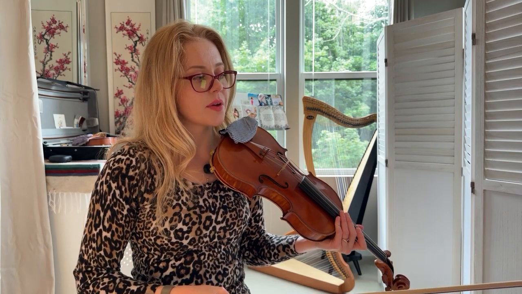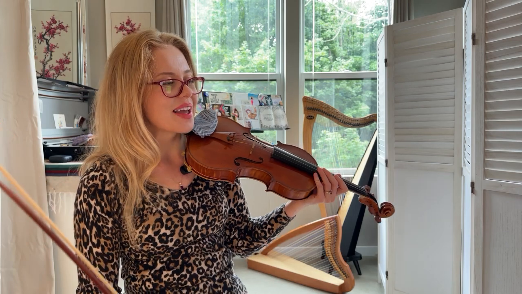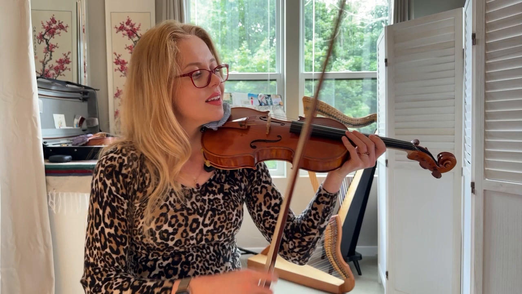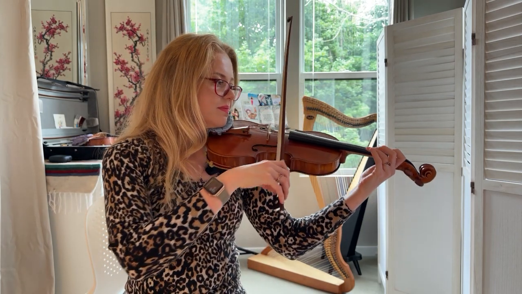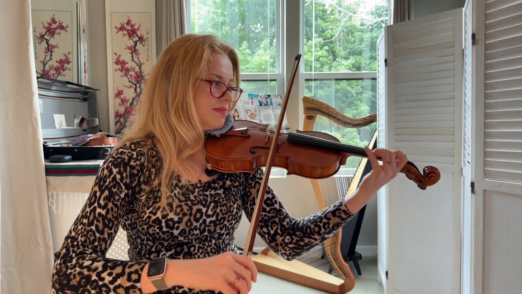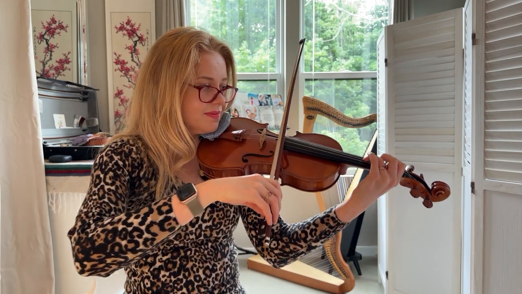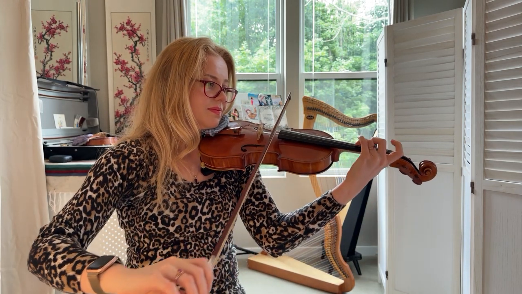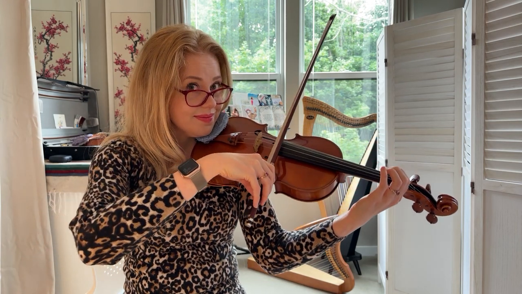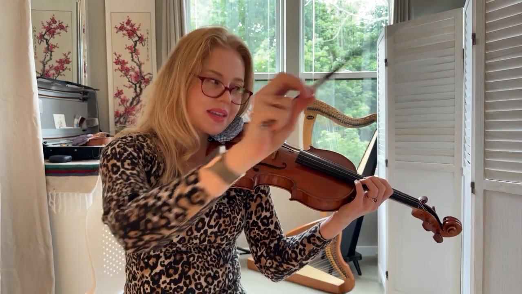Okay, so I'm going to go back to the mezzo forte where we started, and I will attempt to play it for you with the double stop and playing it a little bit louder with the mezzo forte. 1, 2. It also has a second time pianissimo.